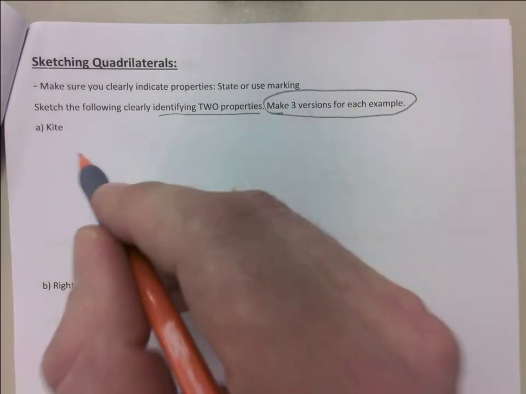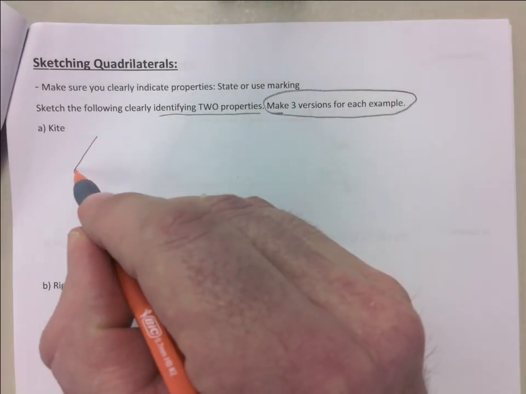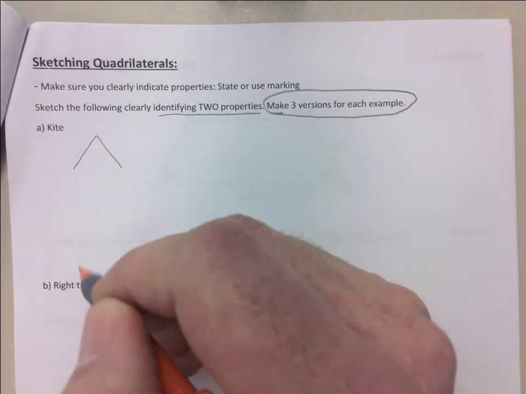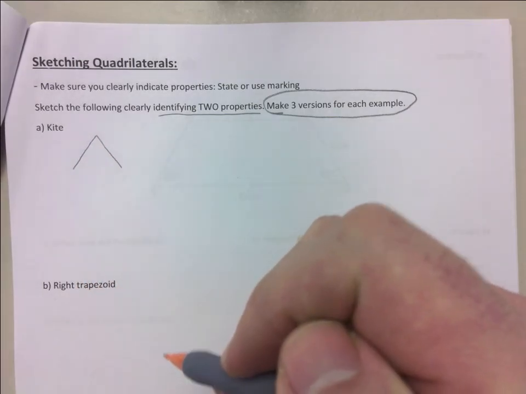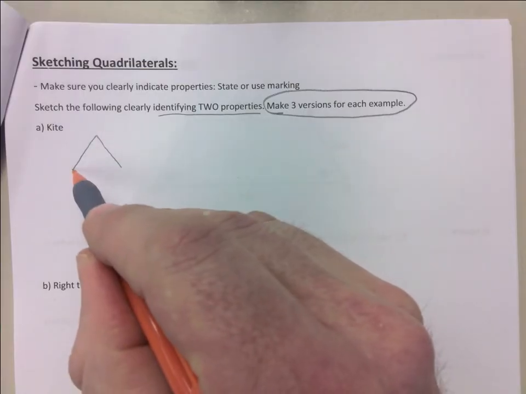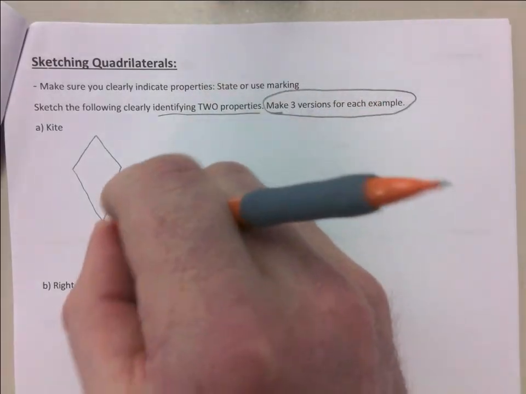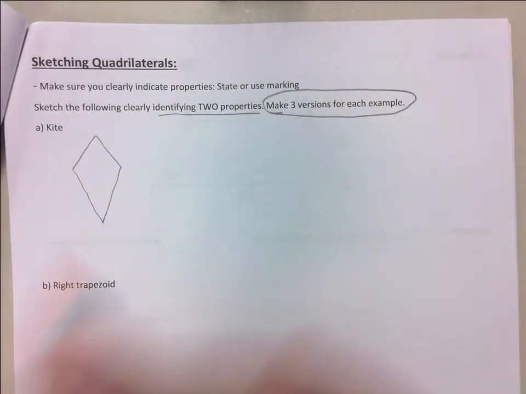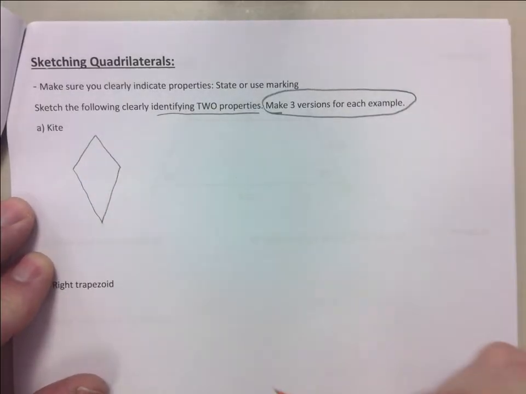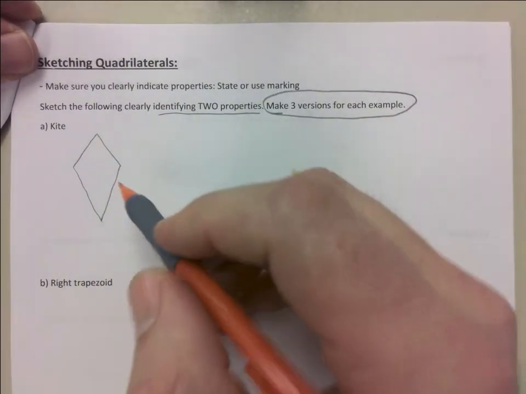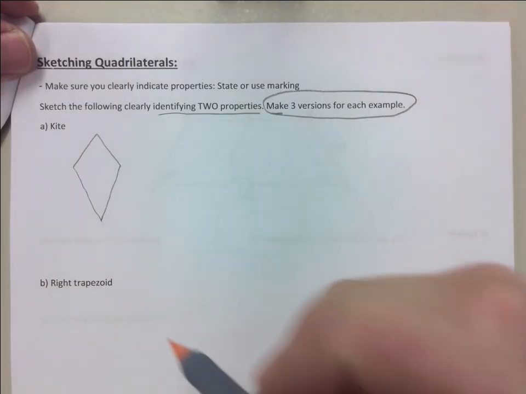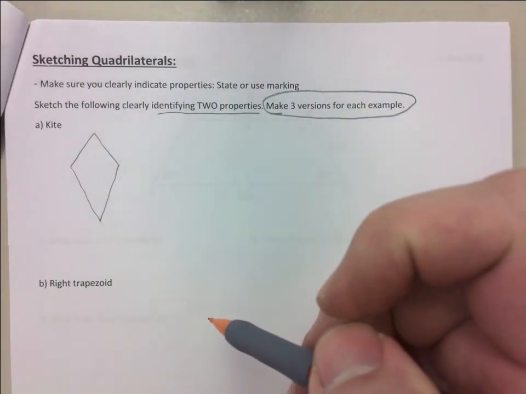Okay? So let's draw a kite. I hope you know what a kite looks like. I think of 2 isosceles triangles, but they're not the same. So maybe the top is usually the shorter one, and then you extend the bottom like this. Okay? And so let's label something. I don't care what you label.